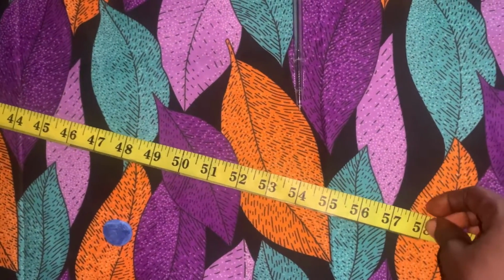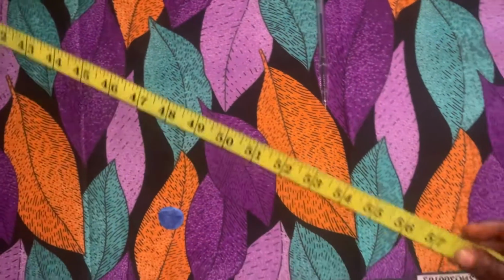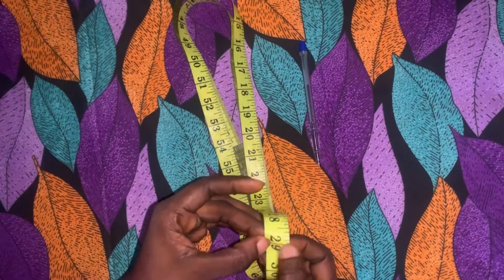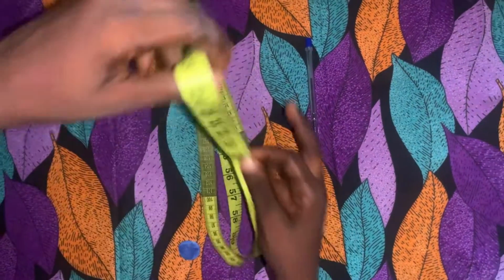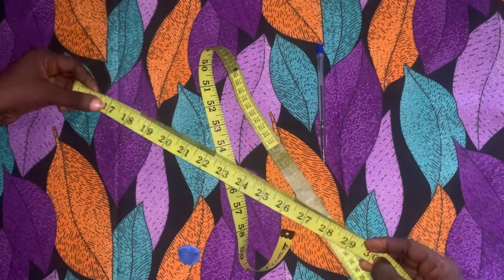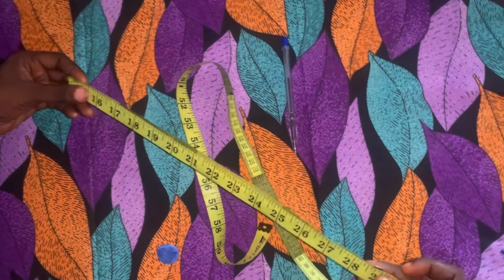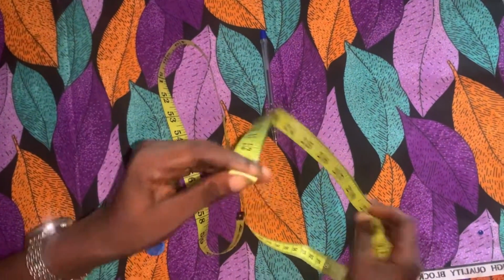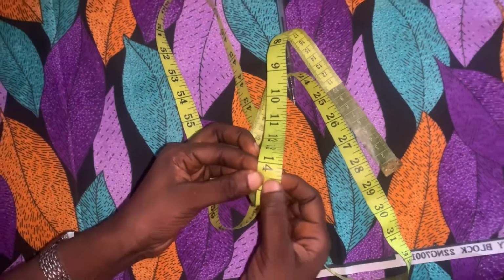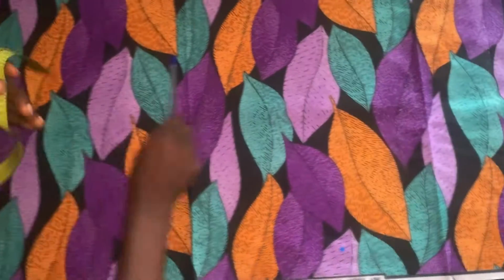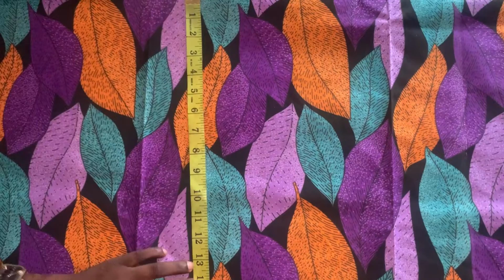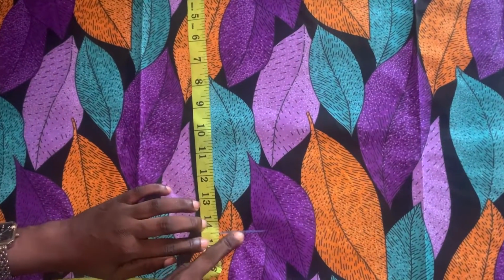In case you don't know how to quickly use your calculator, you can just fold your tape rule at 58 into 2, then fold it again, and whatever you get, fold it again. So this is what we have: 14.5. So 58 divided by 4 will give us 14.5.